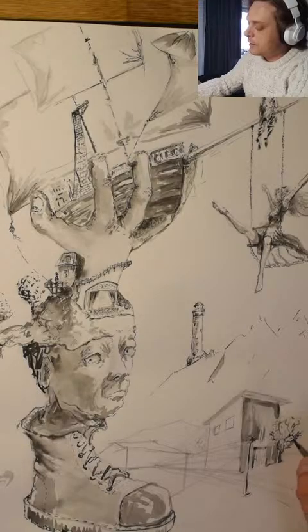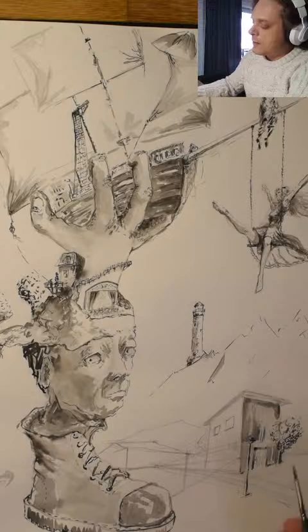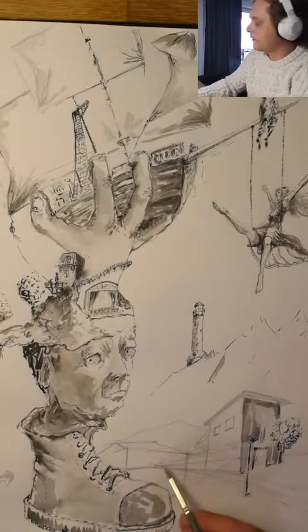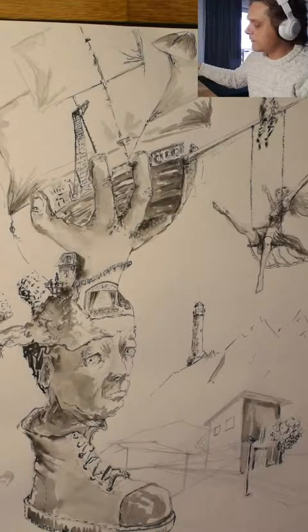If we go over the whole tree with dots that are just imitating the leaves, you will get a pretty detailed tree. Oh yeah, and the trees also are going with the direction of the lines.